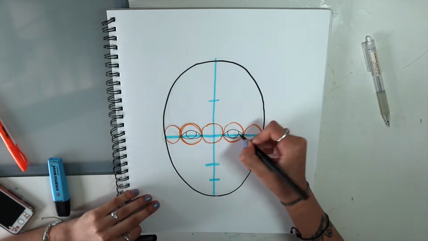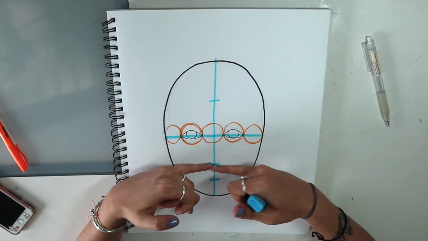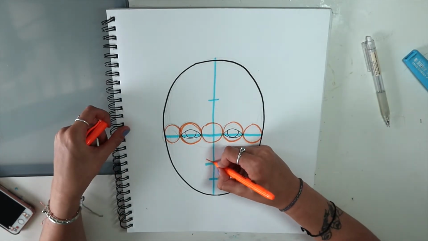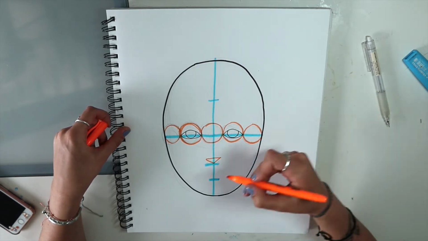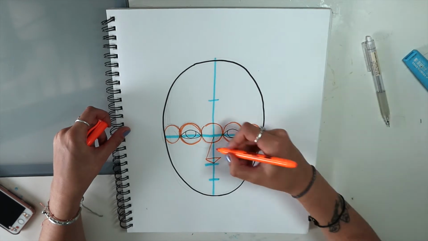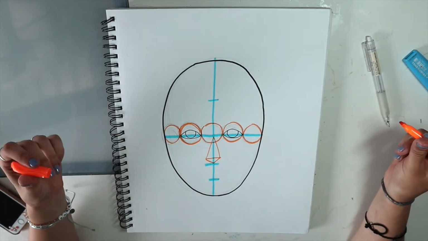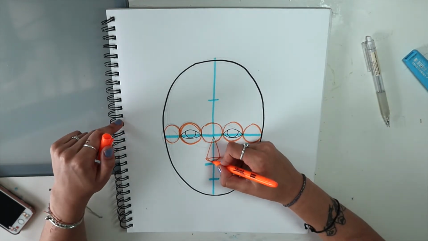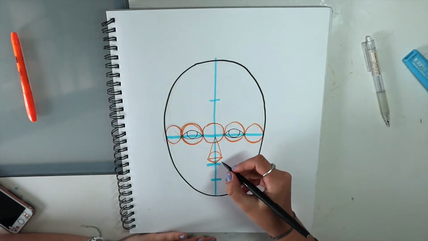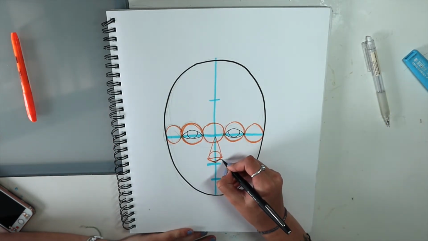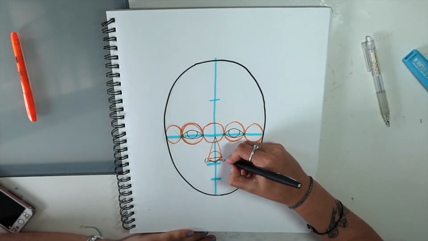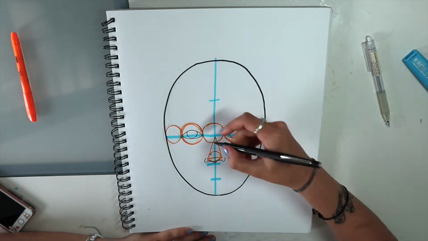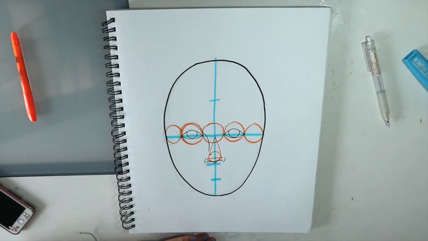The next feature that we're going to draw is the nose. The bottom of the nose is going to touch the line that's in the center of the bottom half of the face. I'm just drawing a little triangle, almost like a cat nose, extending it up to the center point of the entire face, and then drawing a circle right where those 2 triangles meet. This is kind of showing you how the nose is a 3-dimensional object that sticks out from the face.